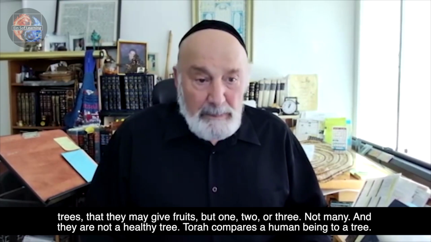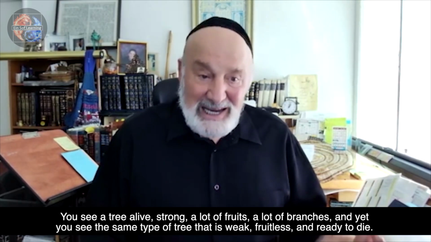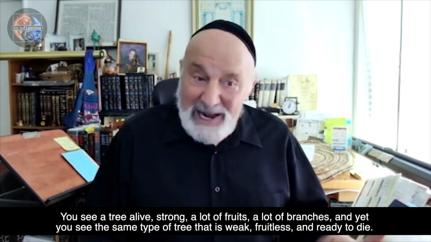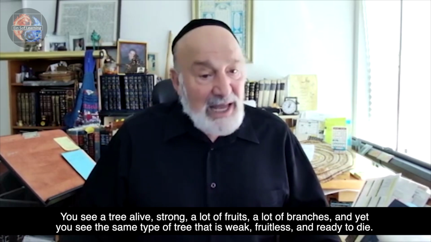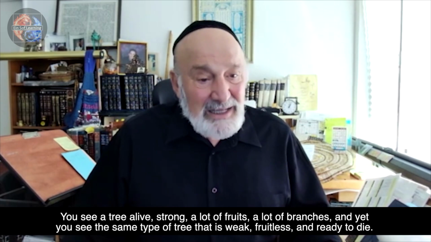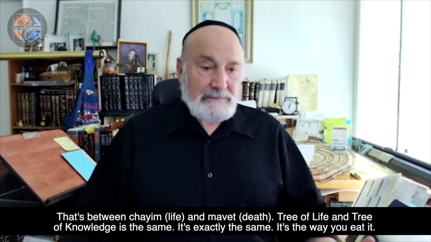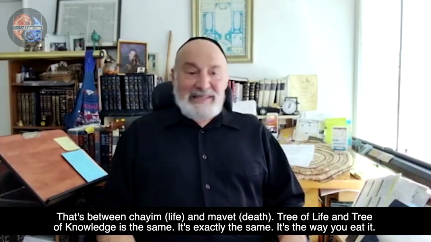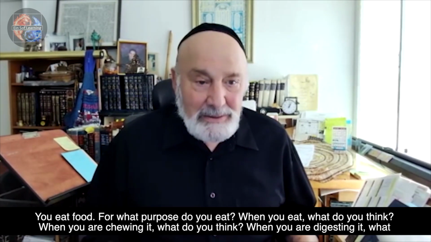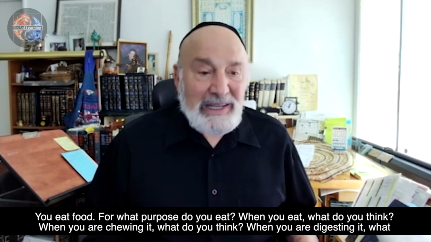Torah compares a human being to a tree. You see a tree alive, strong, lots of fruits, lots of branches, and yet you see the same type of tree that is weak, fruitless, and ready to die. That's the difference between Chaim and Mavet. Tree of life and tree of knowledge is the same. It's exactly the same. It's the way you eat it. You eat food. For what purpose do you eat? When you eat, what do you think?